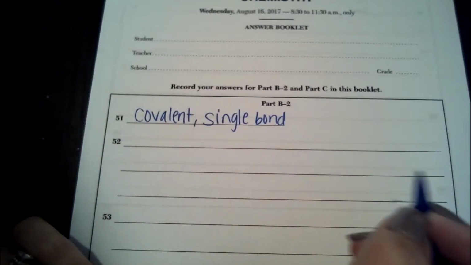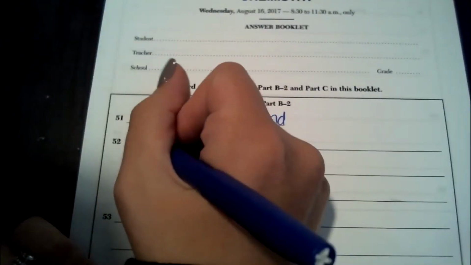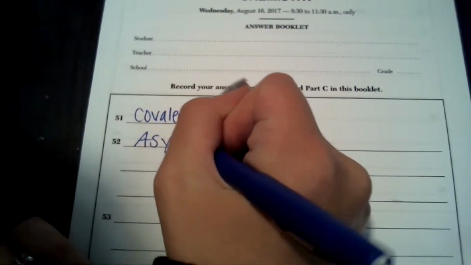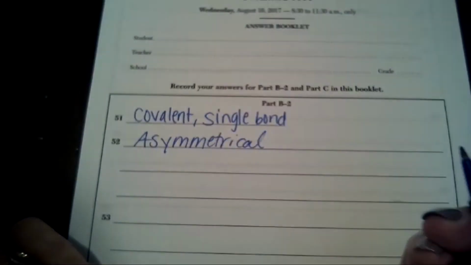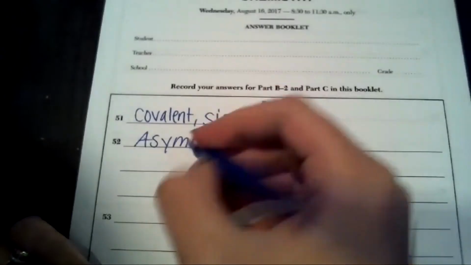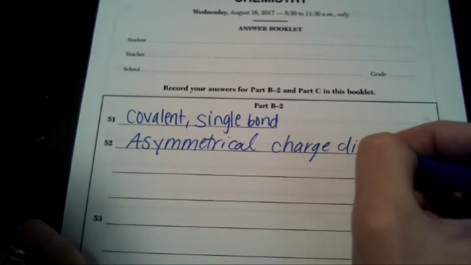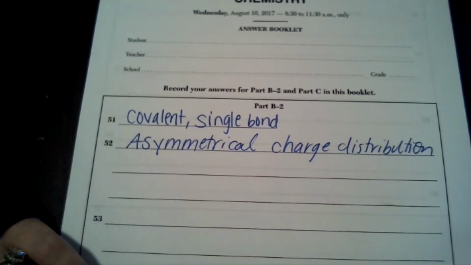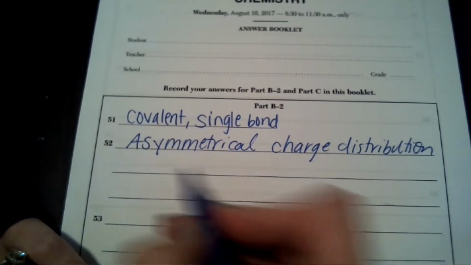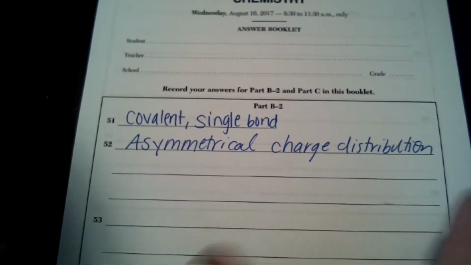Okay, so in terms of charge distribution, why is this molecule polar? Asymmetrical. I would accept just asymmetrical. Just to be safe, I would say asymmetrical charge distribution. Done. Does not have to be in complete sentences. You don't lose points for writing a fragment. So write a fragment. It's fine.